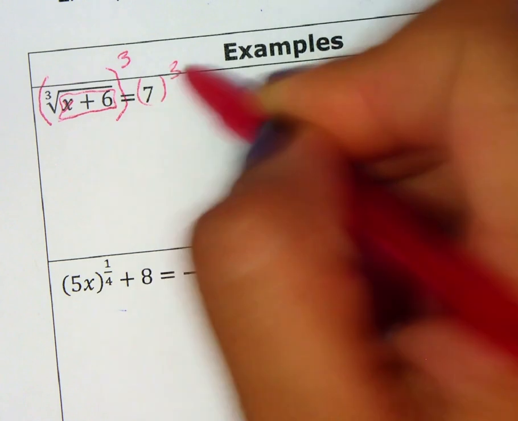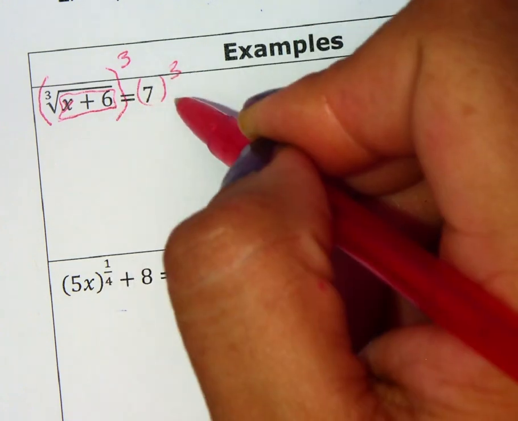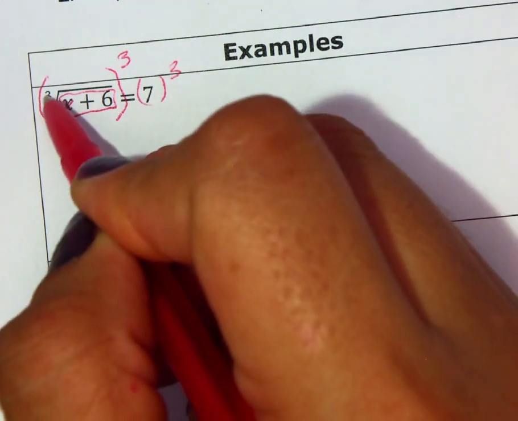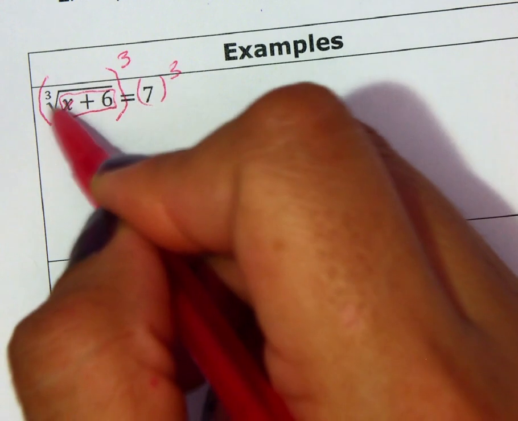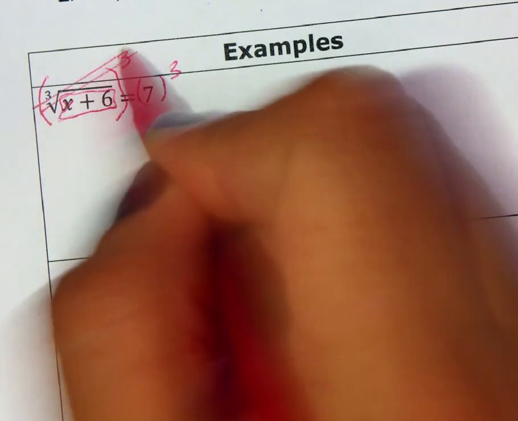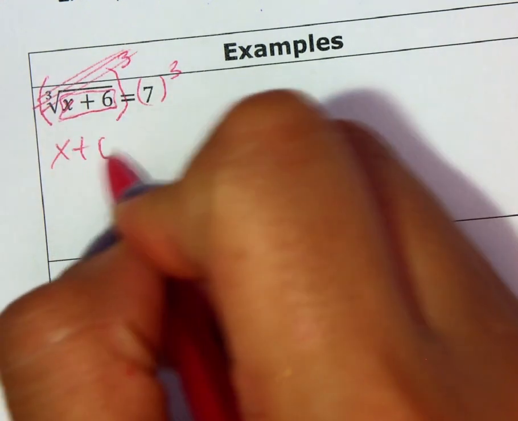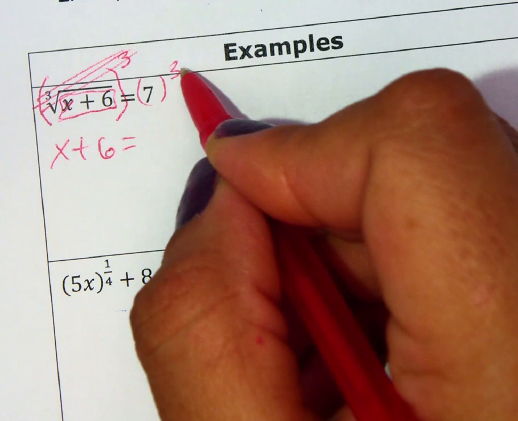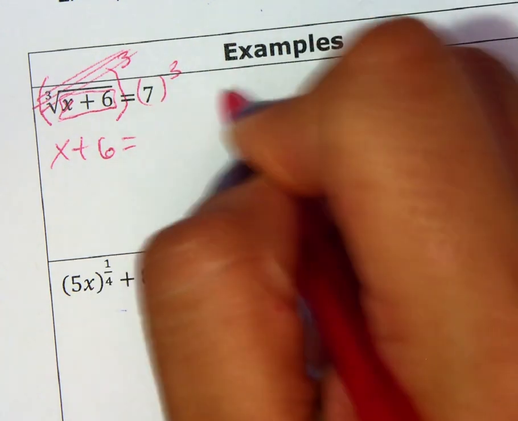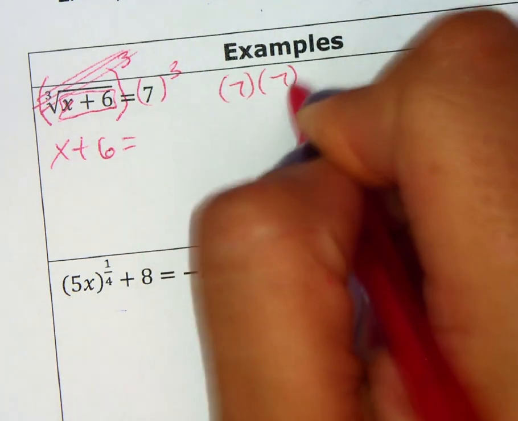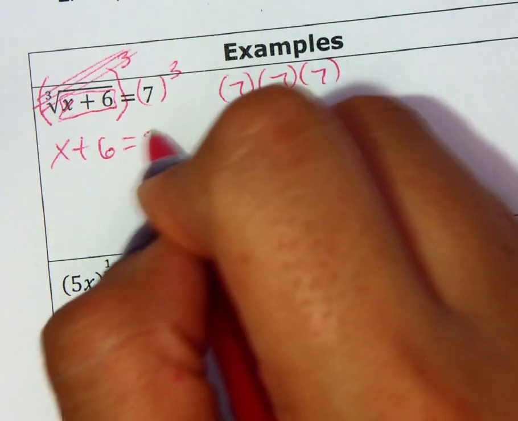Whatever we do to one side of the equation, we do to the other. Cubing the cube root cancels it, and we're left with x plus 6 equals 7 to the third power. It's not 7 times 3, it's 7 times 7 times 7, which results in 343.